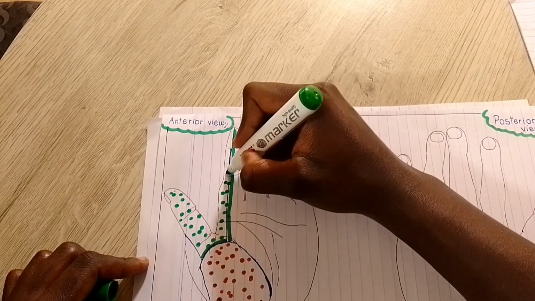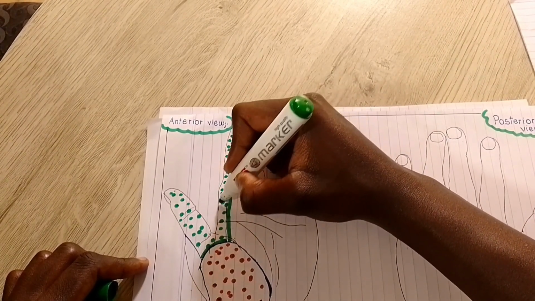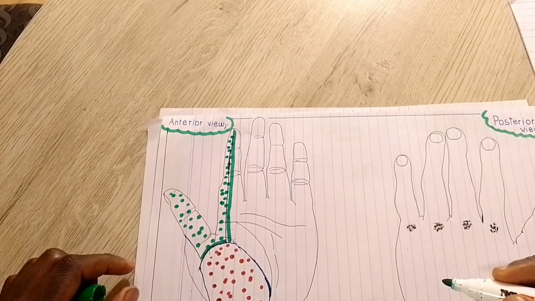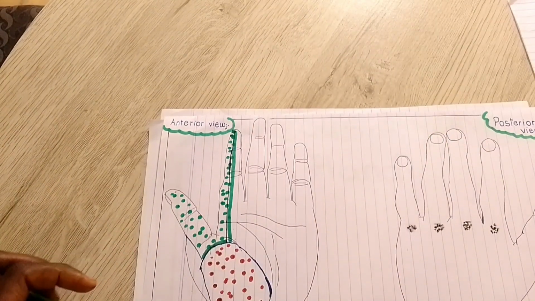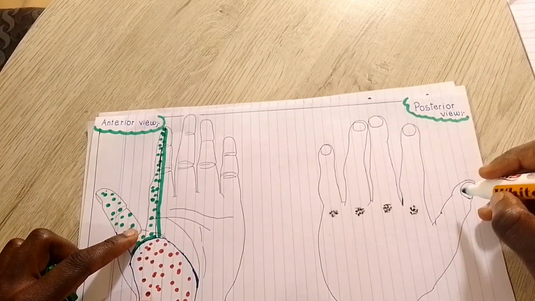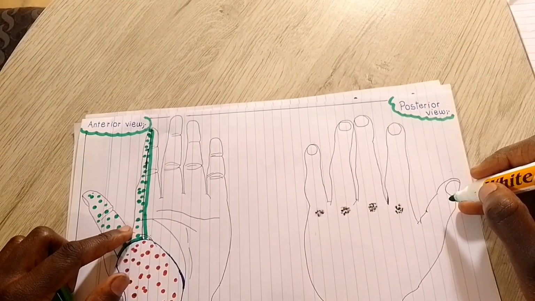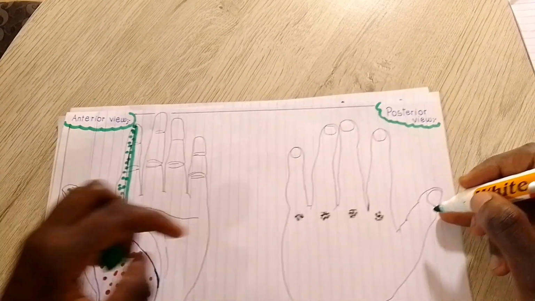So this whole area here is innervated by the lateral branch of the median nerve, as well as, as we said, the distal dorsal aspects of the thumb and index finger.